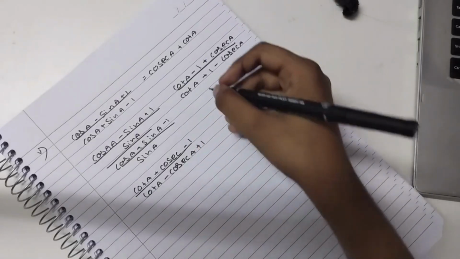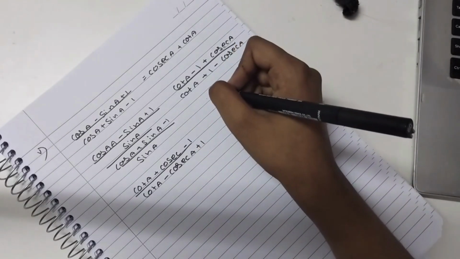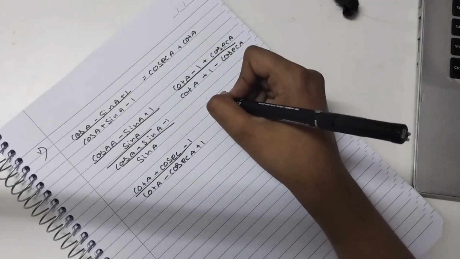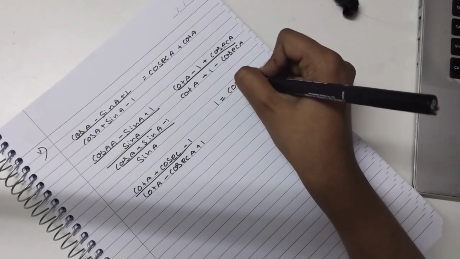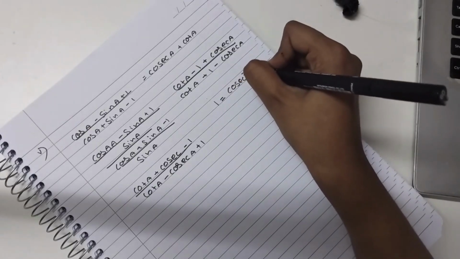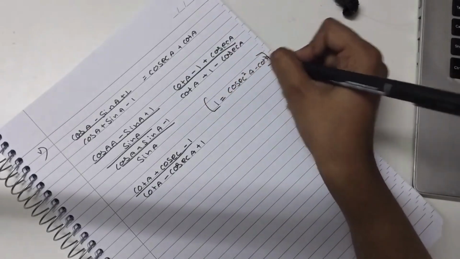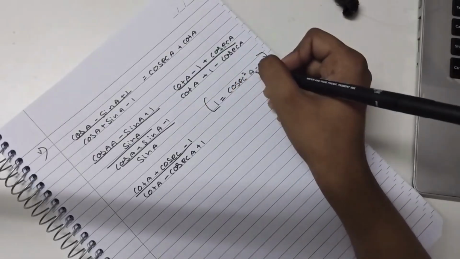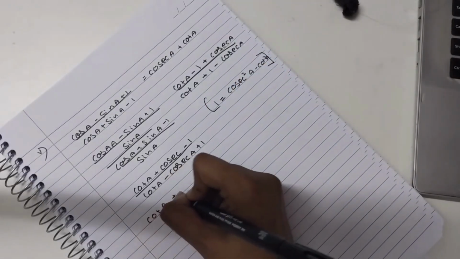So we know that cot squared A plus 1 is equal to cosecant squared A. And 1 can be written as cosecant squared A minus cot squared A. So using this identity, we're going to substitute the value of 1 as cosecant squared A minus cot squared A.